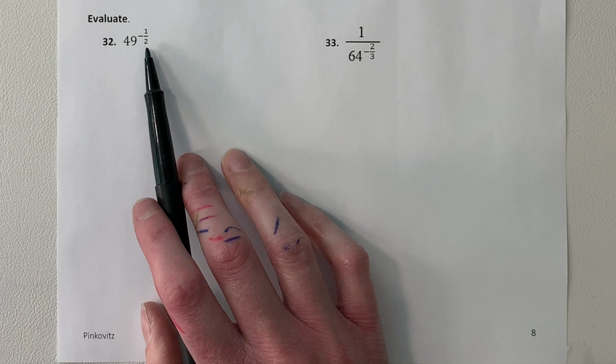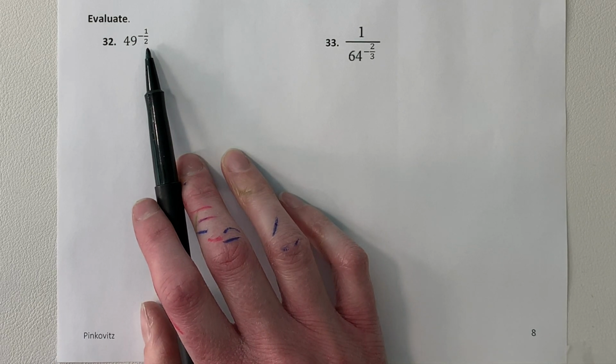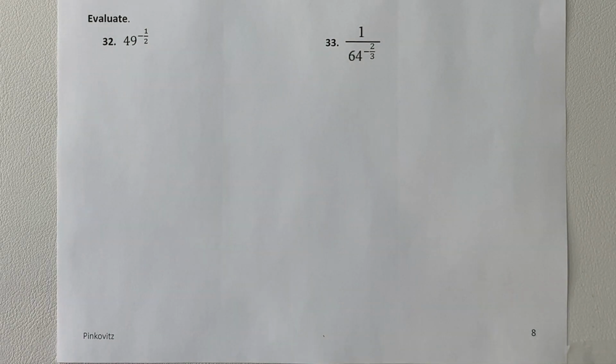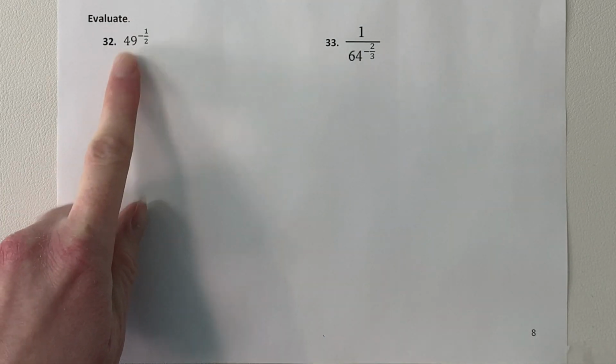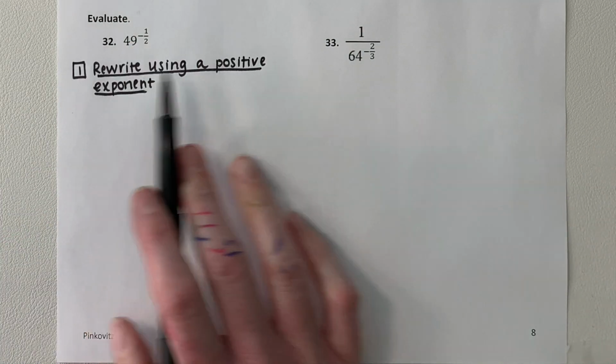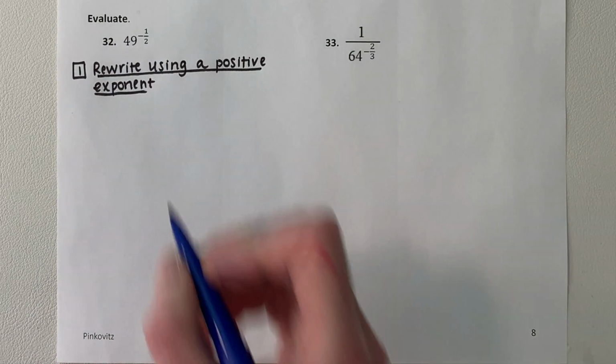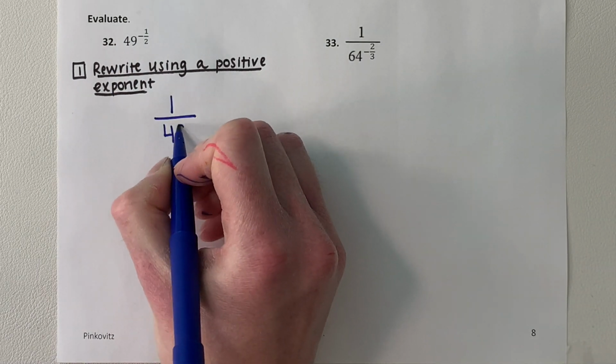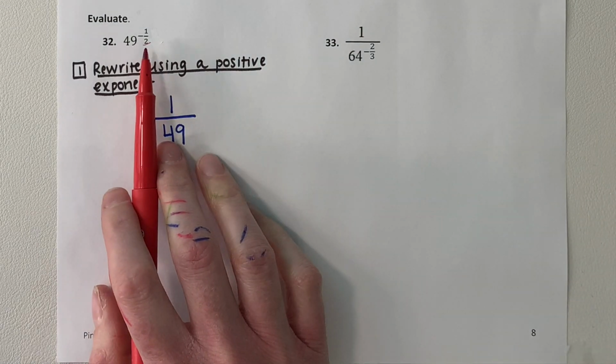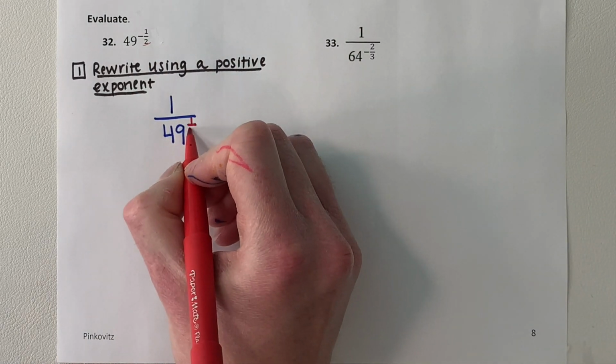You can't rewrite negative fractional exponents using radicals. So in order to rewrite this using a radical, first, we're going to rewrite using a positive exponent. So since this is in the numerator, we're going to pick it up and move it to the denominator. And when we do that, this negative exponent becomes a positive 1/2.